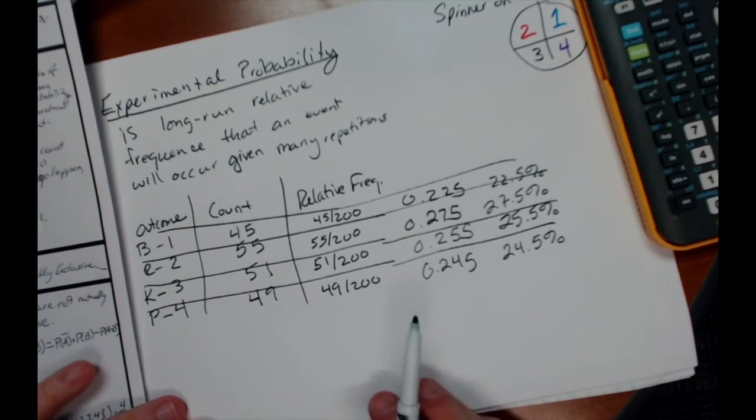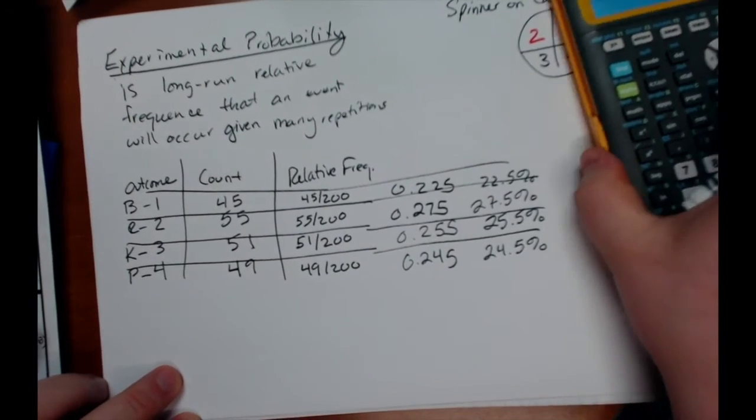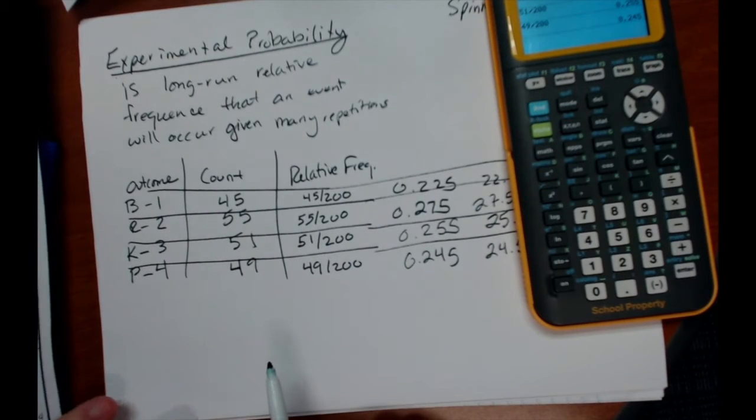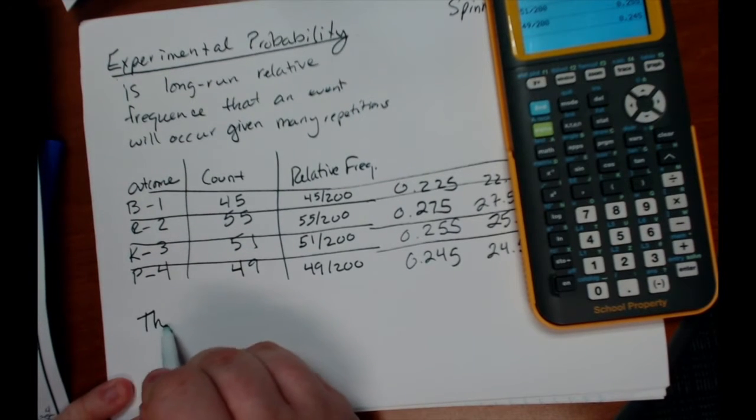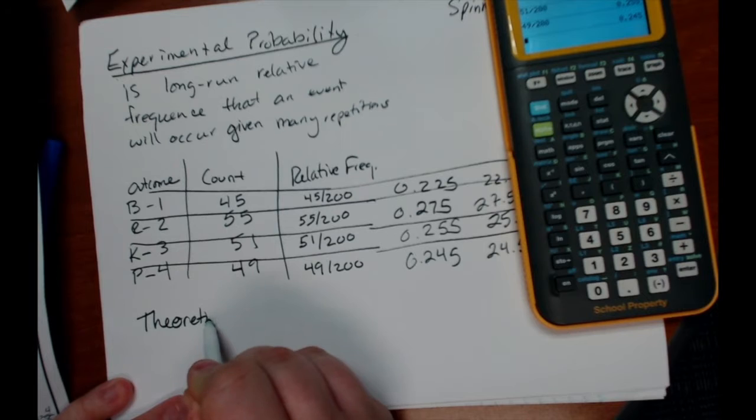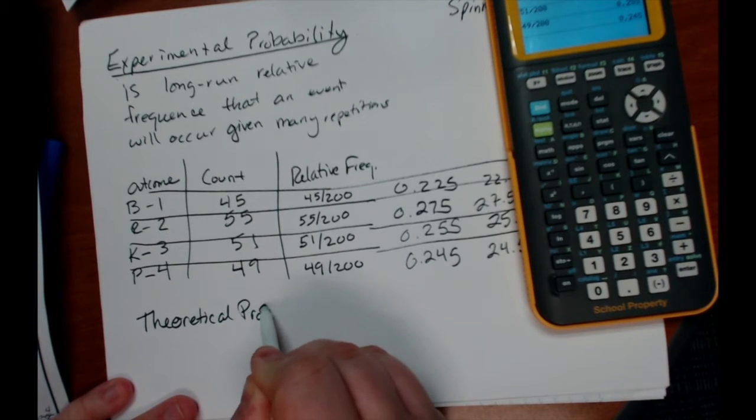Now, you might be thinking to yourself, but I would expect each of those a quarter of the time because there were 4 pieces and they were all the same. Well, that's called the theoretical probability.